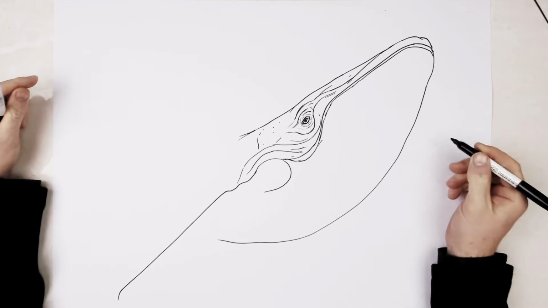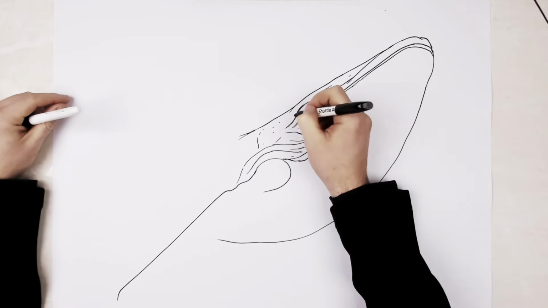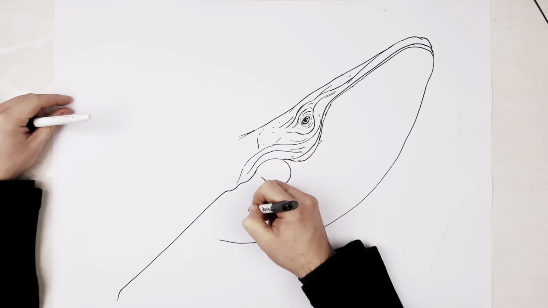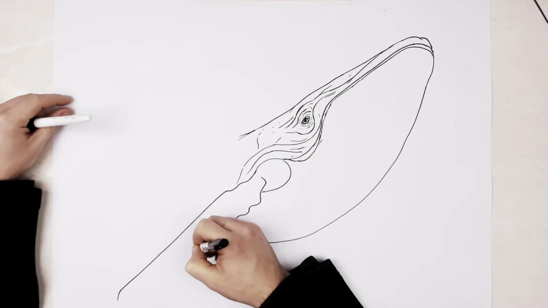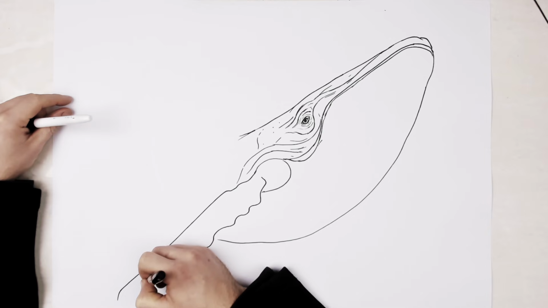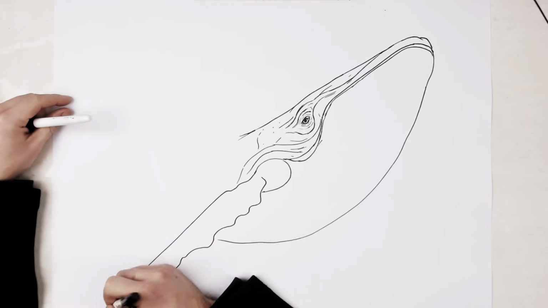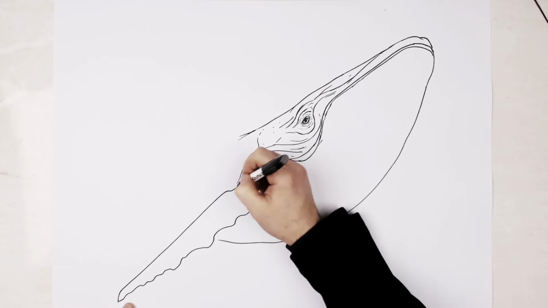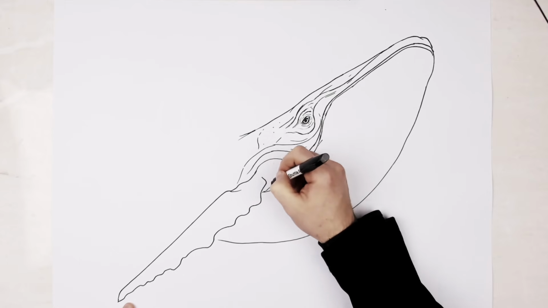off down here. So again, like a torpedo with fins, and then it's real bumpy along the bottom. It's kind of like a sword, like a serrated sword. Very bumpy. And then there are some wrinkles and stuff all coming around here.